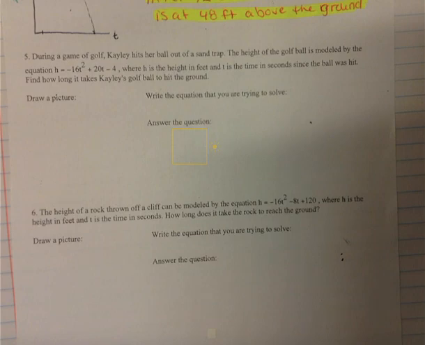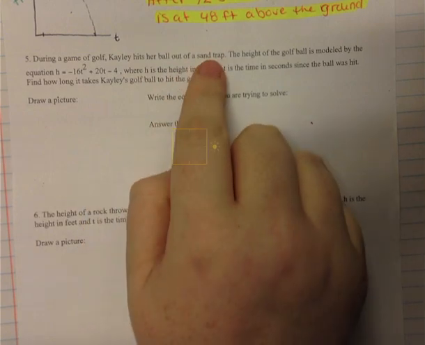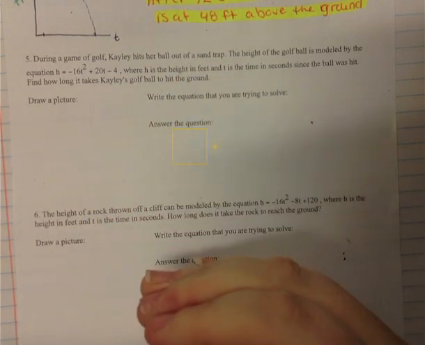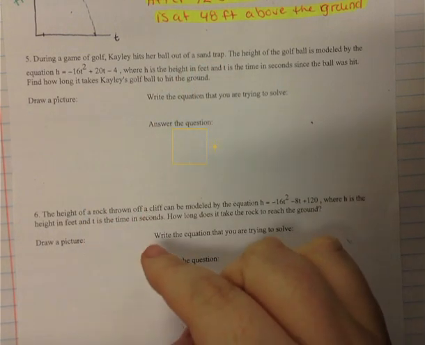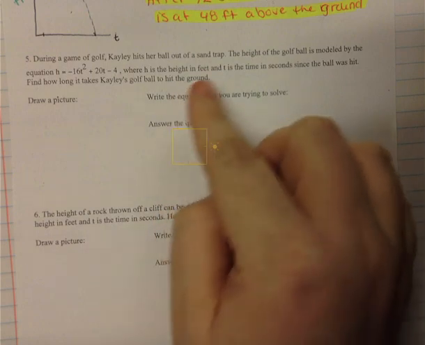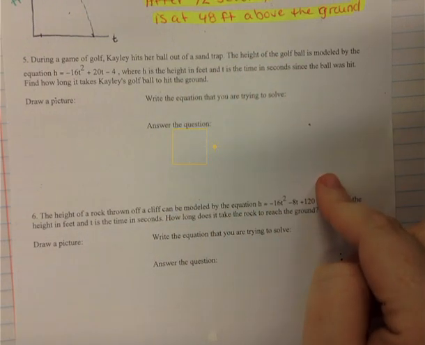Next one, during a game of golf, Kaylee hits her ball out of a sand trap. So before we continue, it's out of a sand trap. A sand trap is actually underneath the ground, so she has to get it up onto the green, and then it's going to keep going to go to the green.